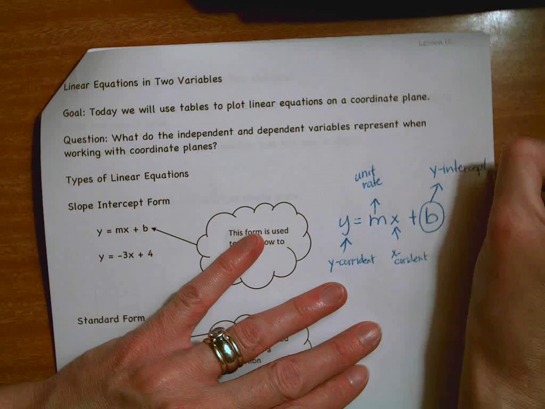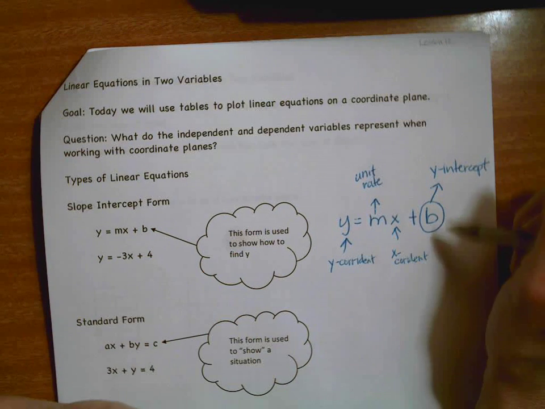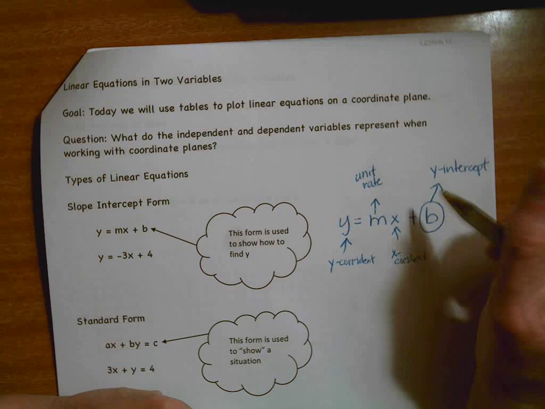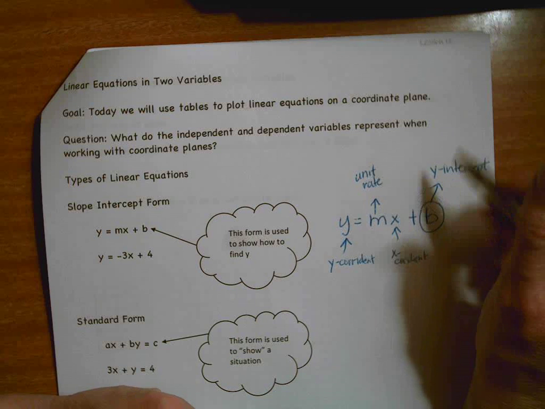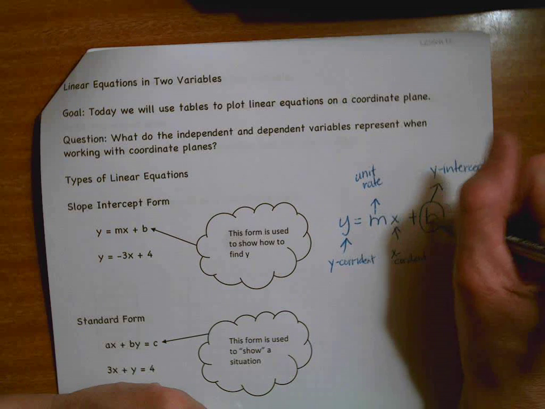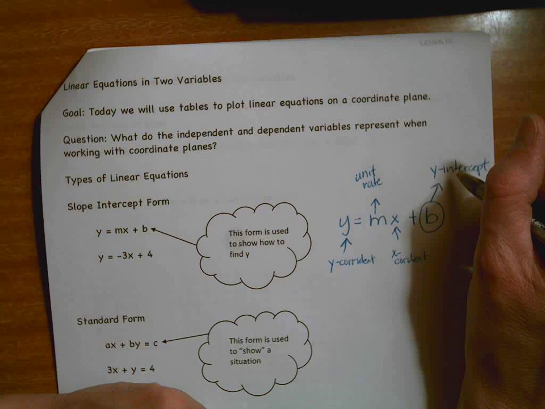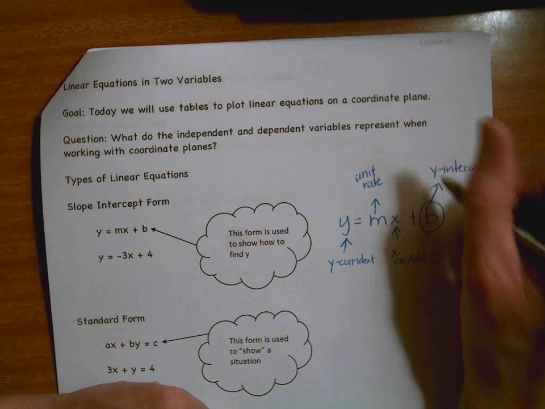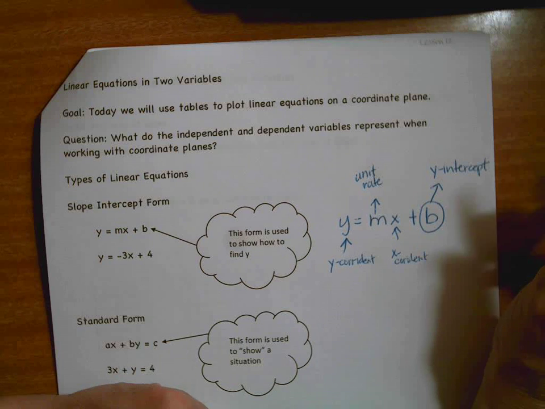It's very important that you remember that because it is kind of like a double check for you. If you graphed it correctly, it should have fallen on whatever this numerical value is on the y-intercept. That means the x would be 0, and then this b tells you what the y value is.